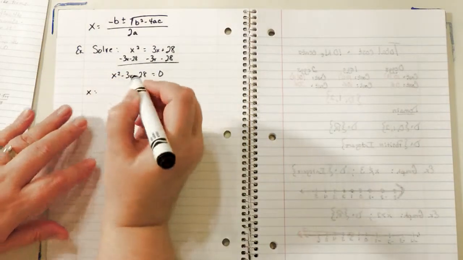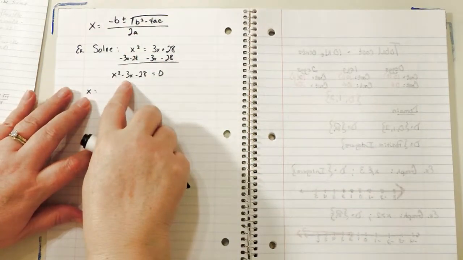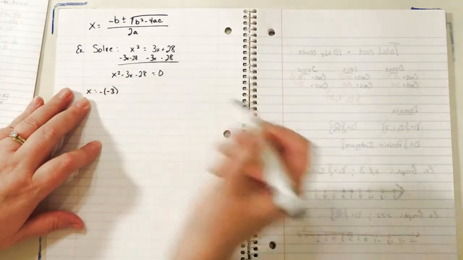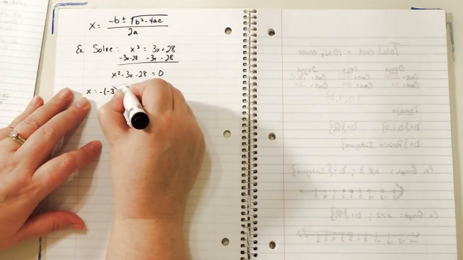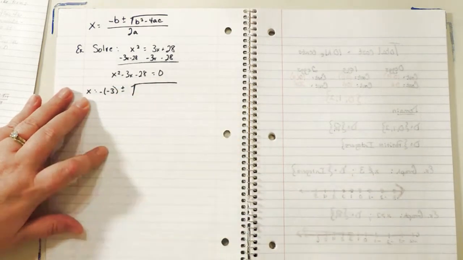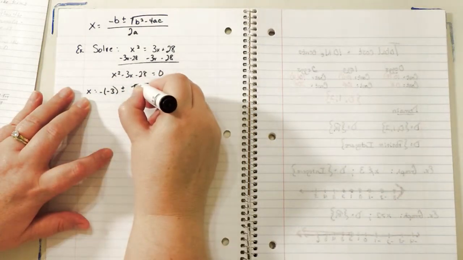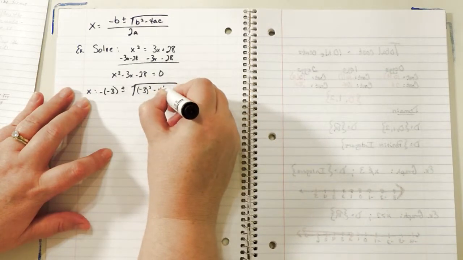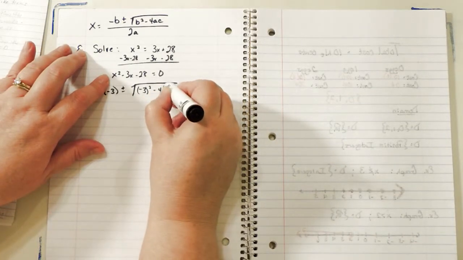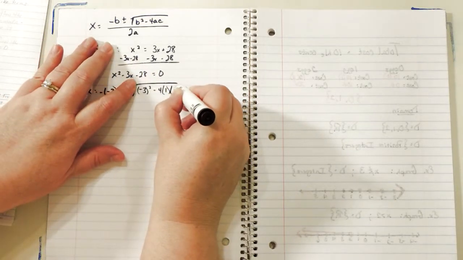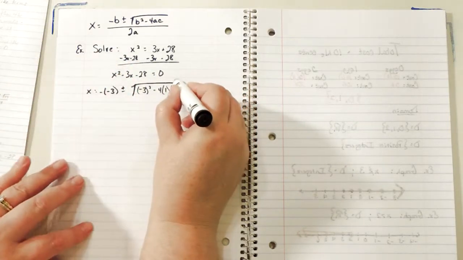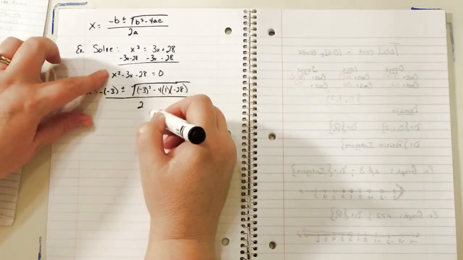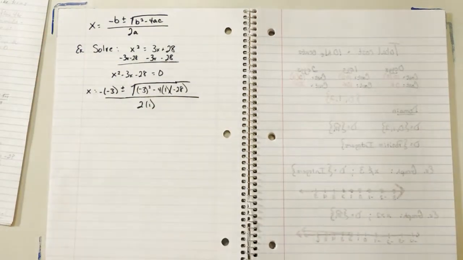So we have x equals negative b, and b is negative 3. So this is going to be negative negative 3 plus or minus the square root of negative 3 squared minus 4 times a, which is just 1, times c, which is negative 28, all over 2 times 1. Okay?